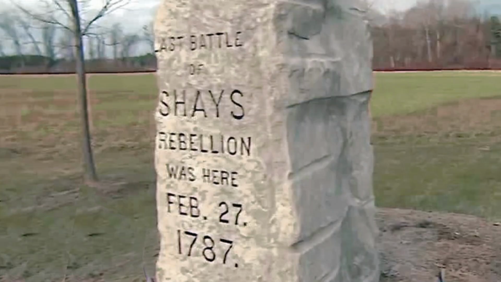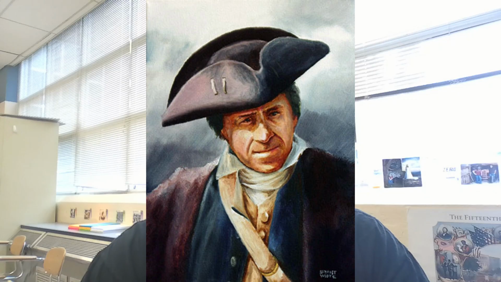One major event that helped precipitate this was Shays Rebellion. Shays Rebellion was an armed uprising that occurred in Massachusetts from 1786 to 1787, led by Daniel Shays. Shays was a Revolutionary War veteran. The rebellion was fueled by economic hardship and grievances against the state government's harsh taxation policies and debt collection practices.